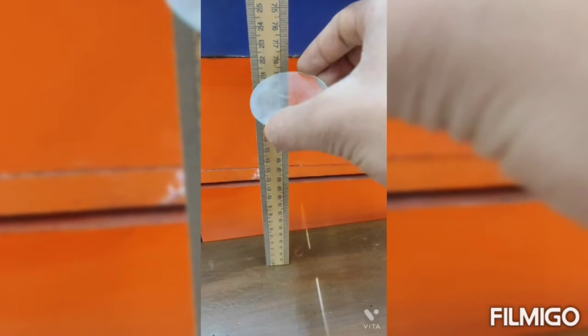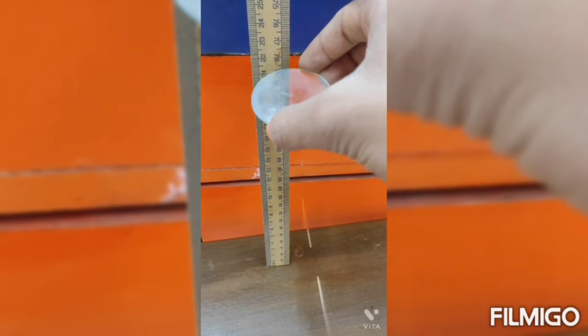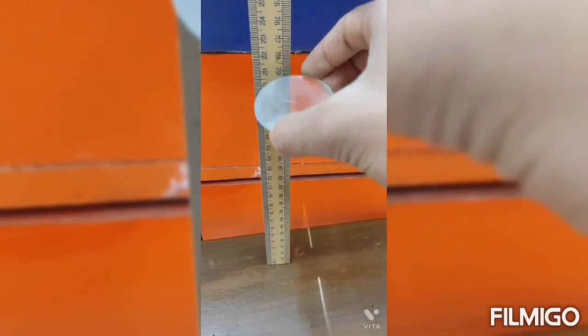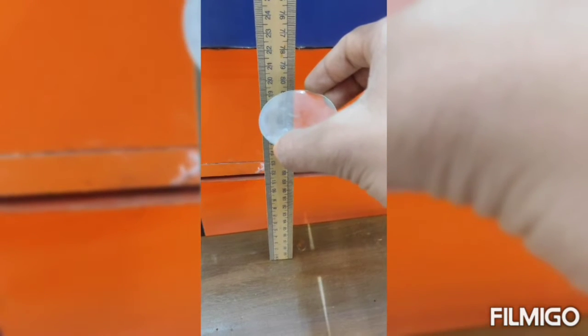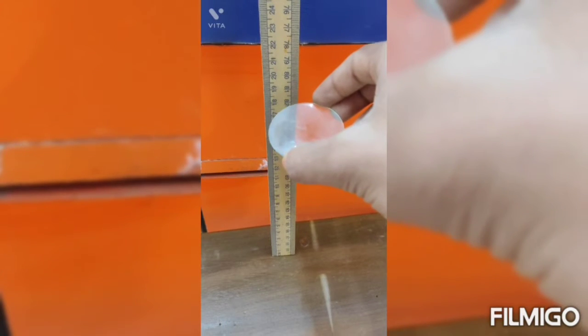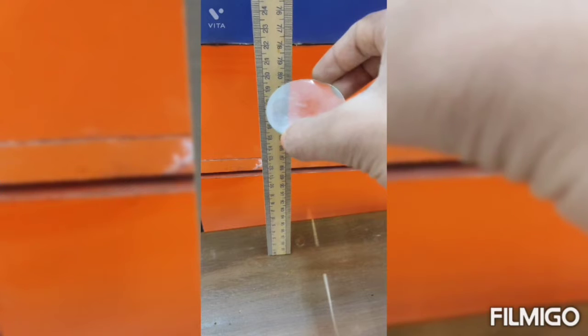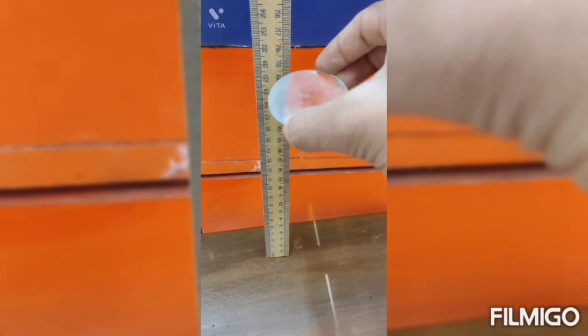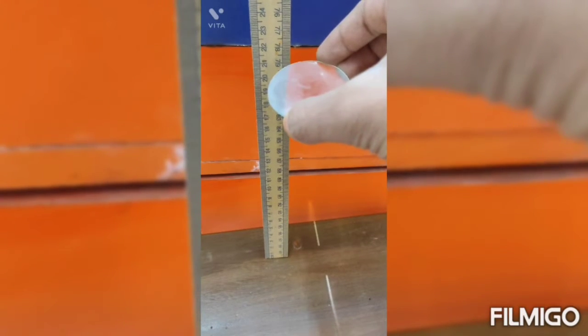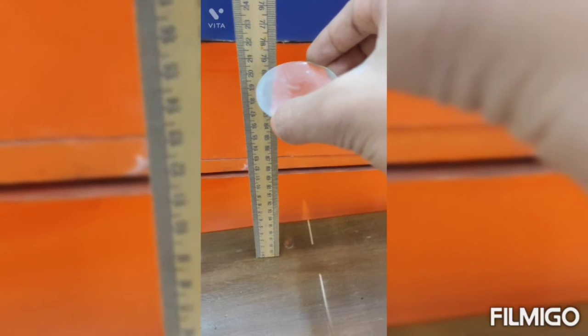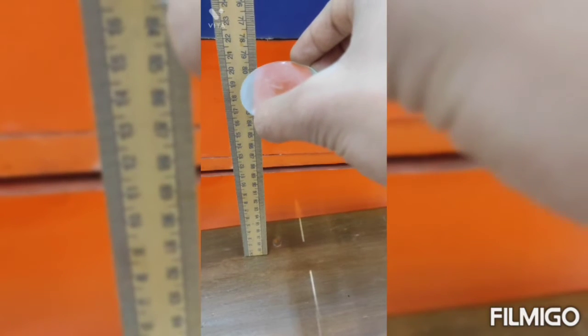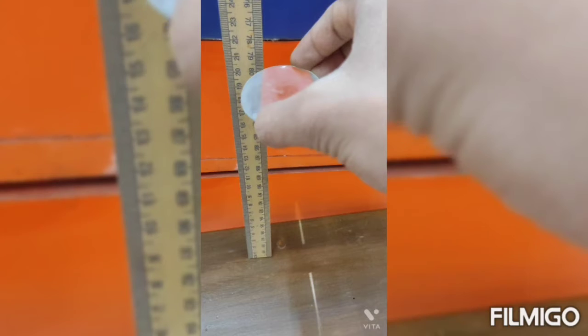Look carefully as I hold the lens and light comes from this tube light. The image of the tube light will be formed at this image plane. Around 20 centimeter, a very good image of the tube light is forming. So for our case, the focal length of this lens is approximately 20 centimeter.